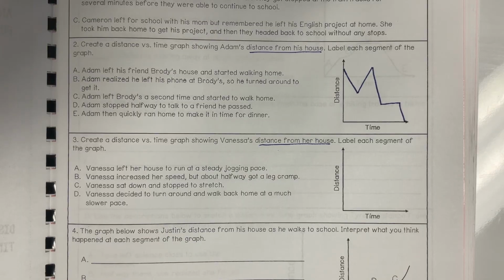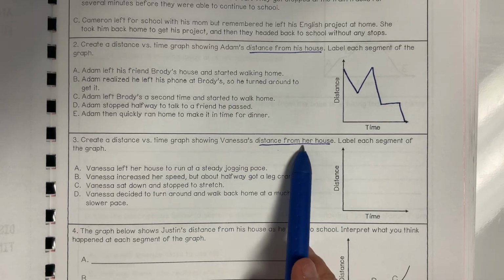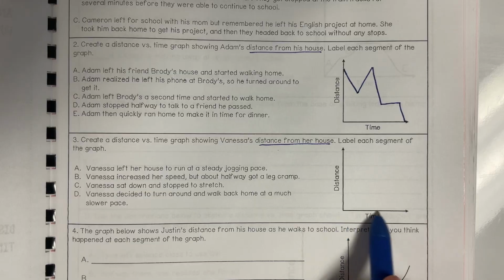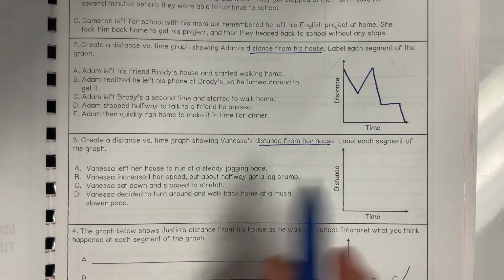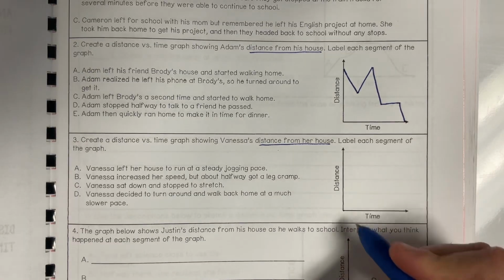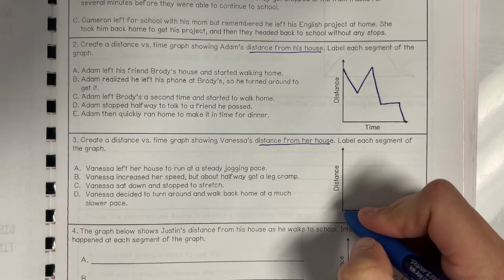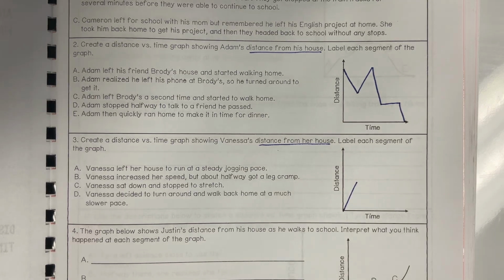Number 3, create a distance versus time graph showing Vanessa's distance from her house. Label each segment of the graph. Again, distance from her house. So her house is going to be our x-axis line. So Vanessa left her house. So she's currently at her house down here on the bottom, and she leaves her house.